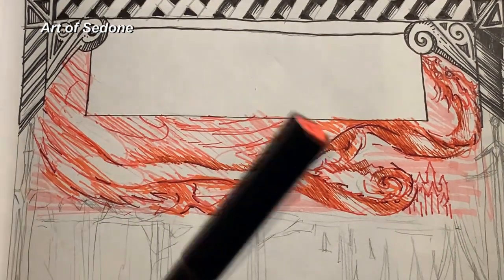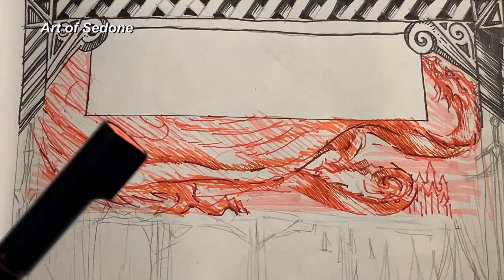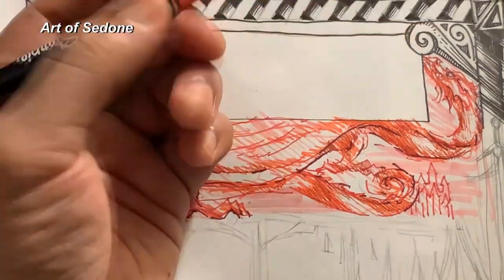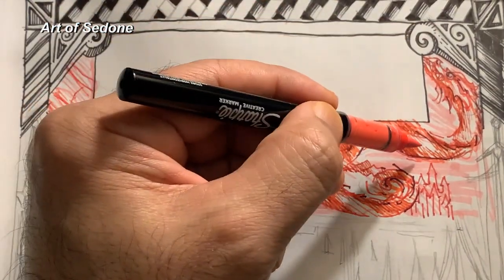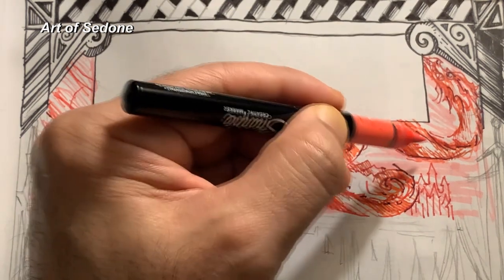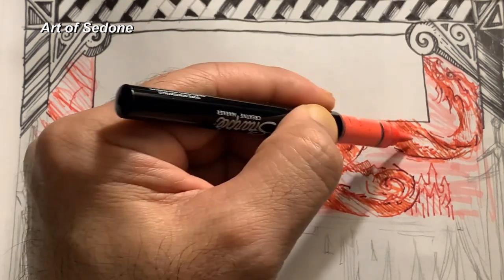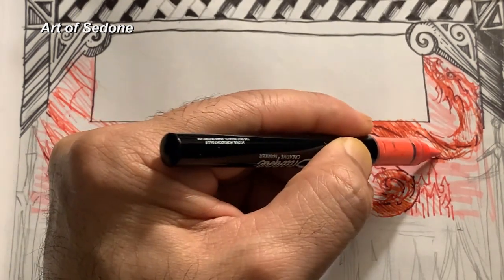And then finally we have the brush, and this one I would be sparing with. This could be good for the scales, so this would be detail stuff.